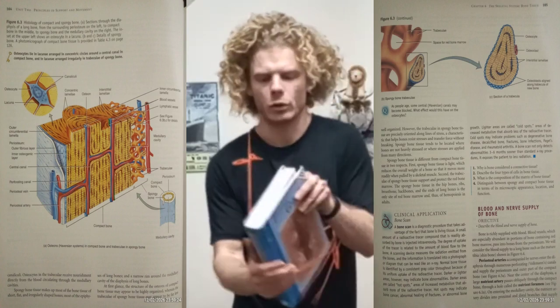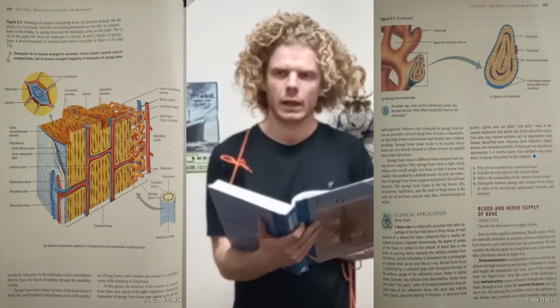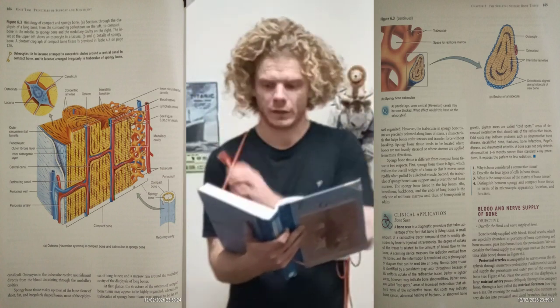I'm Rebecca. I'm trying to learn osteology. Today, spongy bone tissue. And after we've done that, we're going to do wrist training. If you participate in the wrist training, then it's relatively honest.